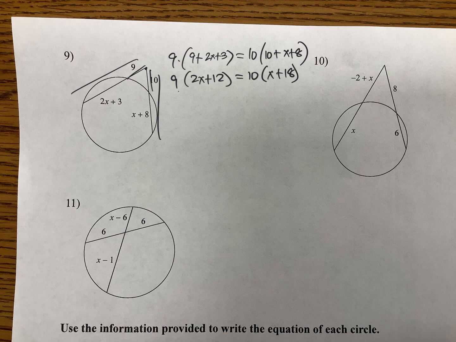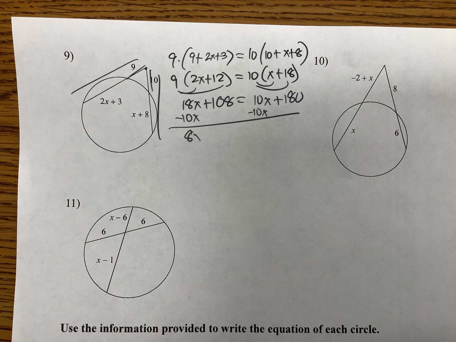So we distribute, 18x plus 108. And that's 10x plus 180. I'll subtract 10x. Get 8x. I'll subtract the 108 to the right. So 180 minus 108 is 72. Divide off the 8. And x equals 9. So far, so good. Everybody can do these types of problems.